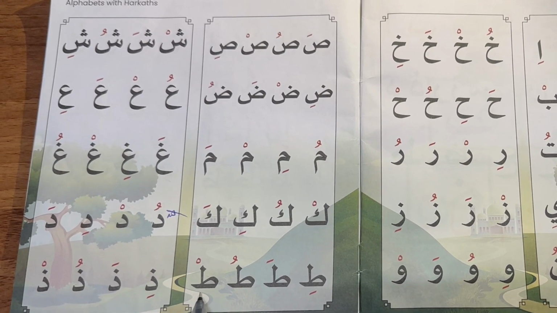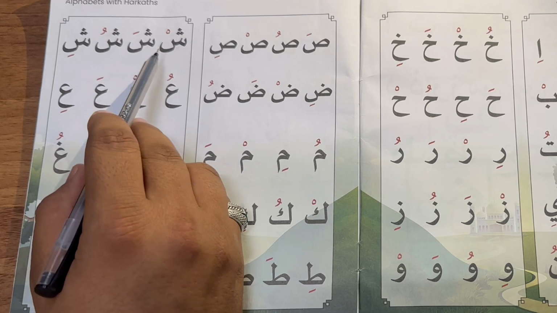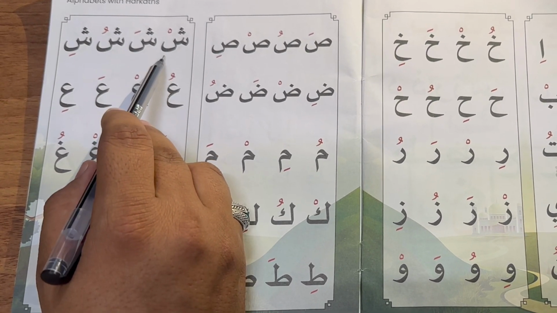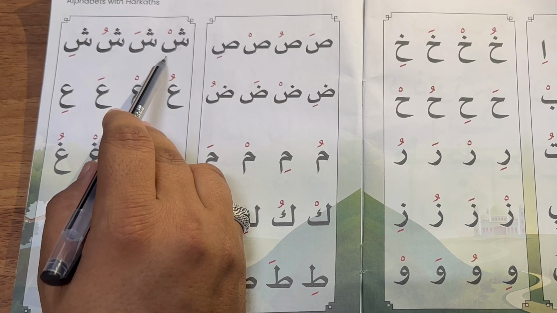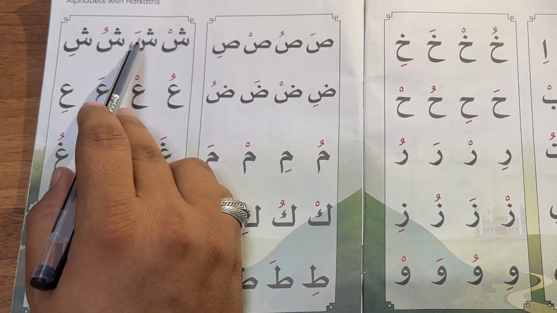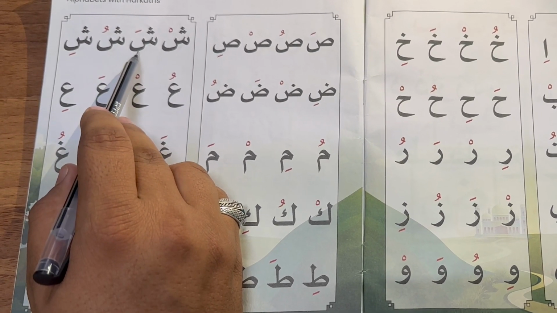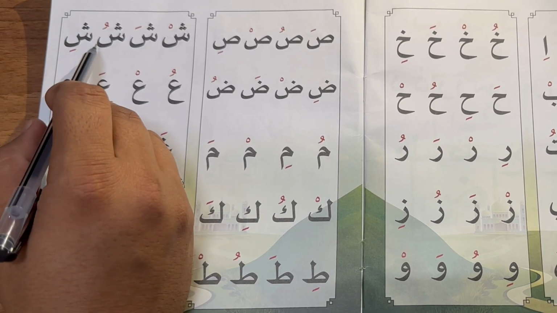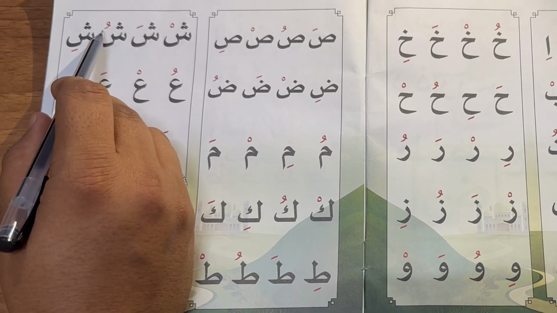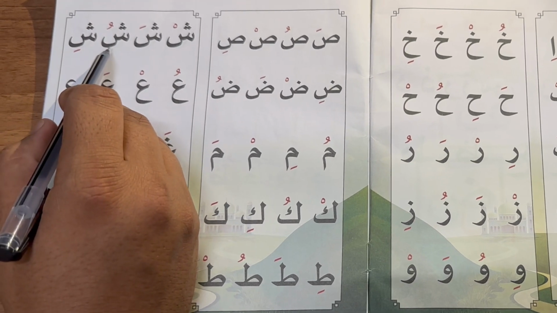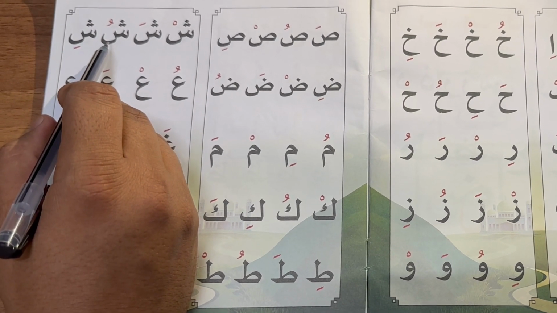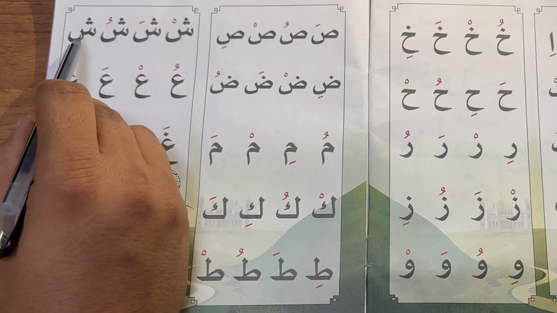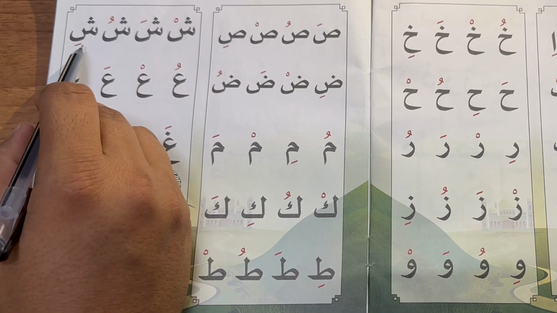Tu. If Sukun is above Sheen, we have to read it as Sh. If Fatah is above Sheen, it will be Sha. If Dammah is above the Sheen, we have to read it like Shu. If Kasr is below the Sheen, it will be Shi.